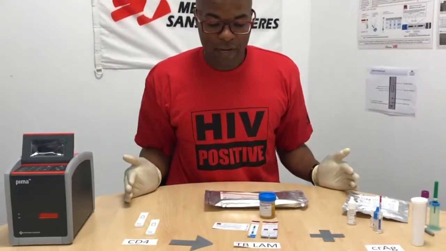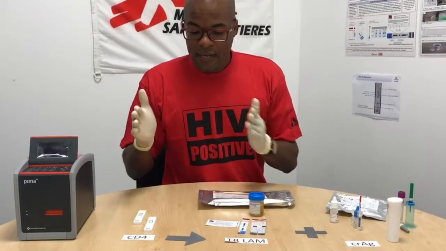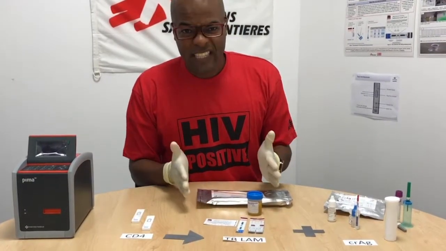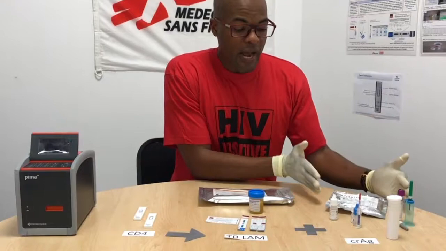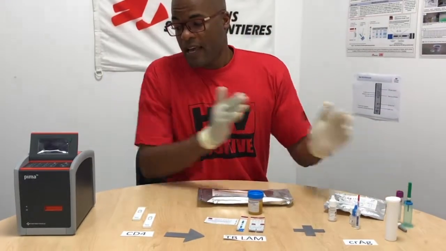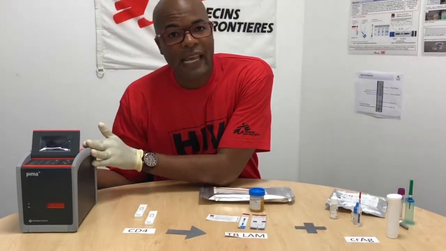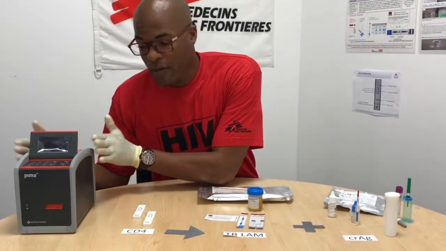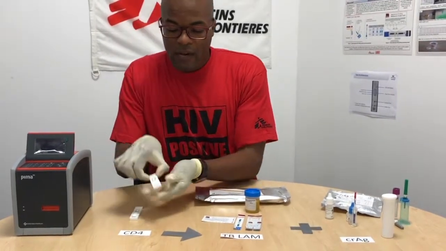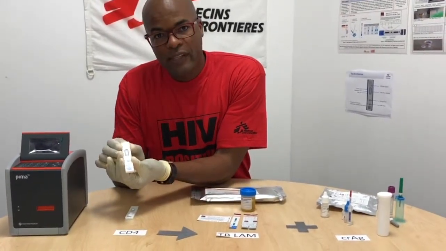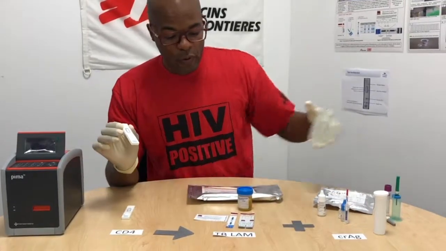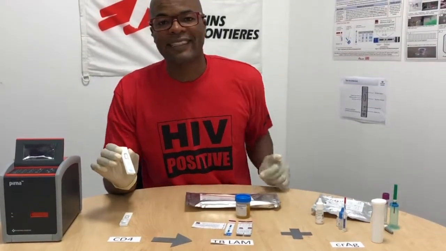So overall, this is our dream of advanced patient management. And at the moment, the TB LAM costs $3, the CrAg costs $3.50, and the PIMA is about $8 to $9 per test. But we want this to come ordinarily to $3, and then overall we'll have a package that should cost less than $10.